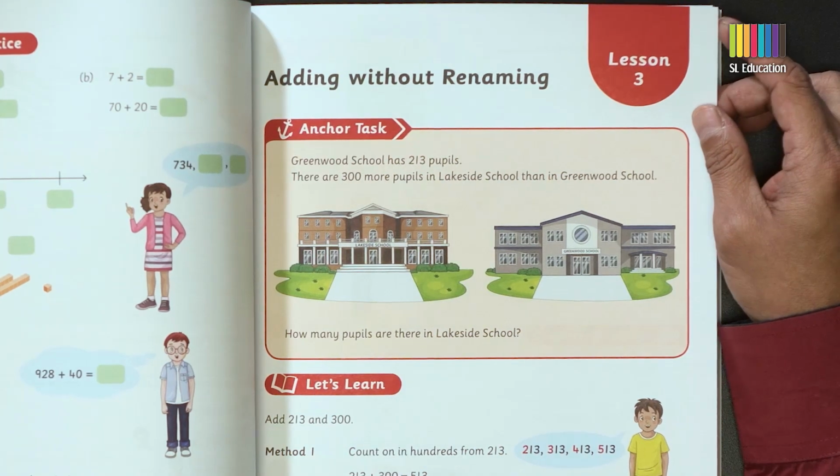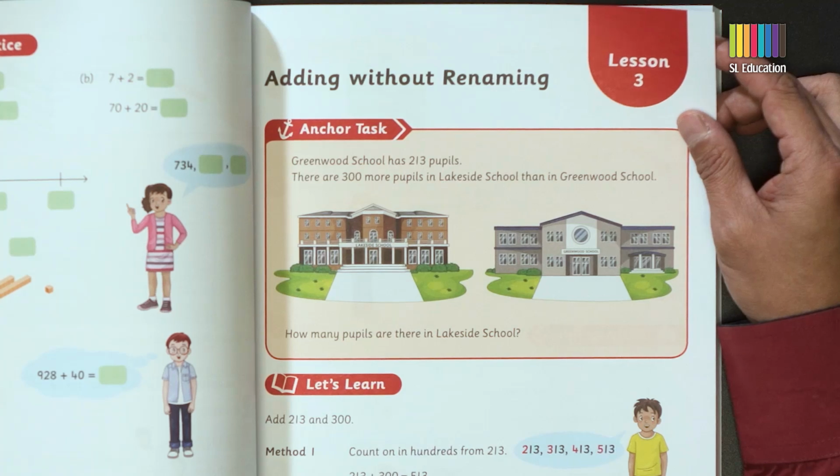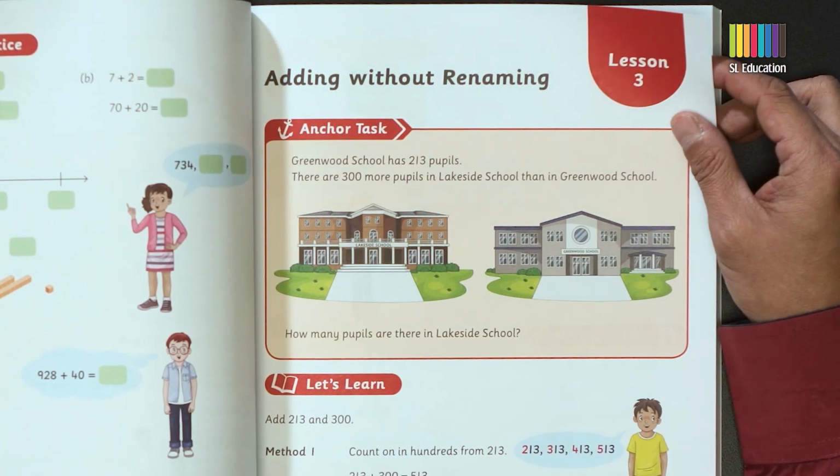In the third lesson, in trying to solve a problem, students are adding 213 with 300, focusing on adding the hundreds. As you can see, students get repeated opportunities in adding things of the same kind, and each lesson is a small variation to the previous one.